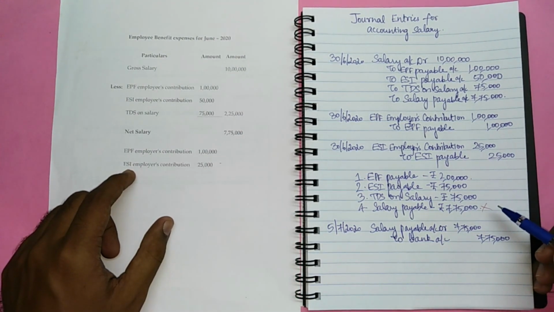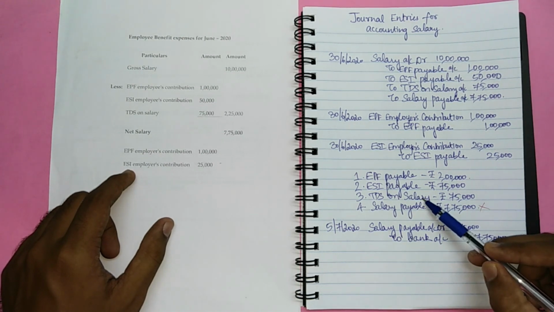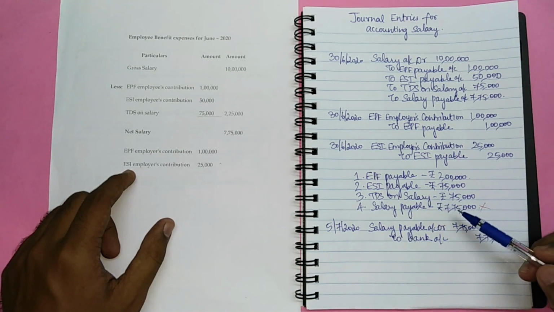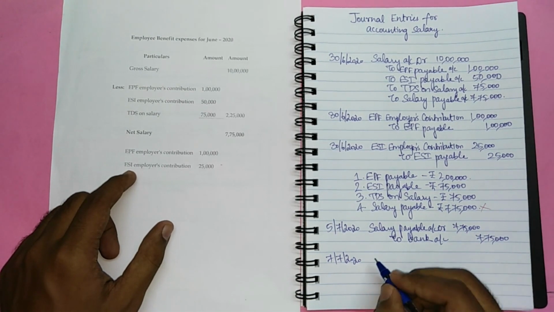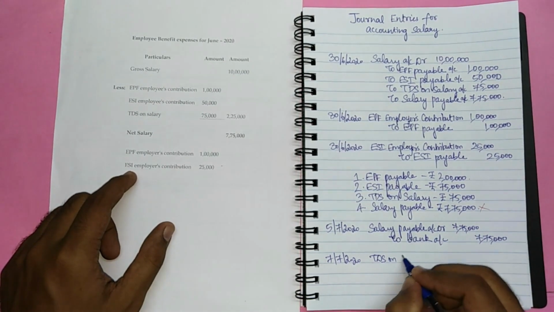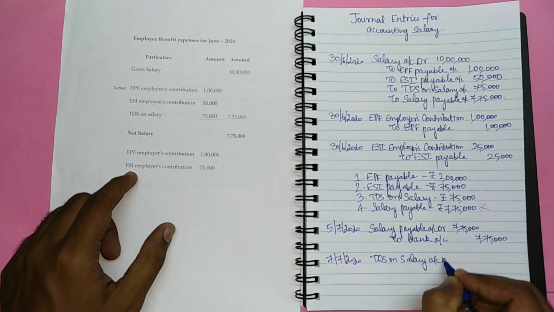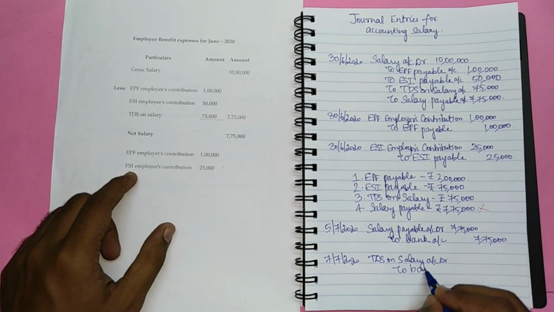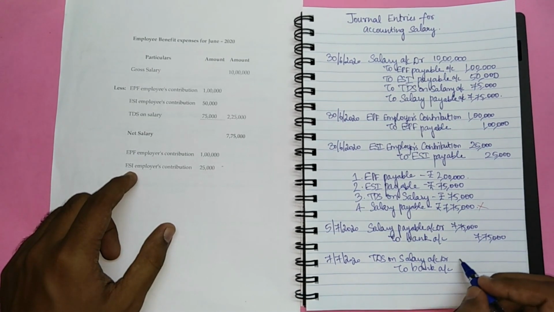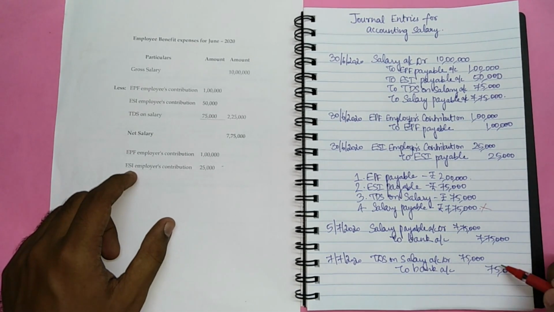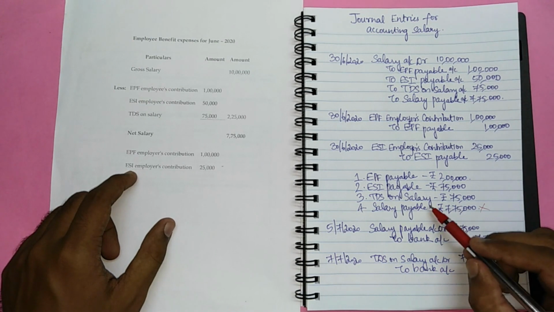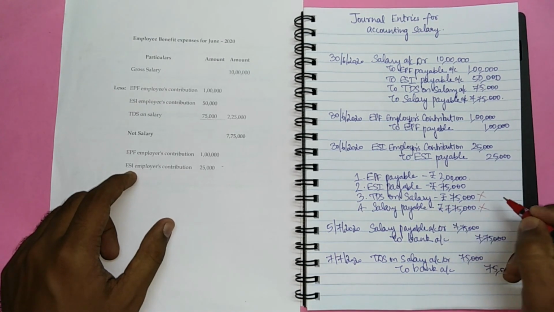Next, let us pass the entry for discharging TDS liability. TDS deducted for a month needs to be deposited within 7th of the next month. Assuming that it is paid on the due date, the entry will be as follows. On 7th of July 2020, we will be debiting TDS on salary account and we will be crediting bank account for rupees 75,000. By passing this entry, the third liability, that is TDS on salary, is also discharged.